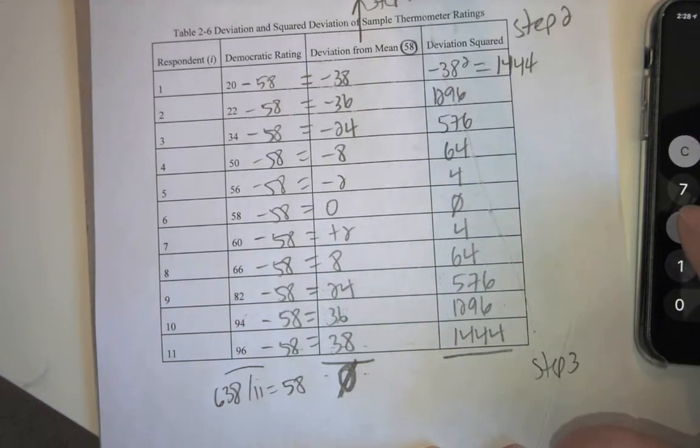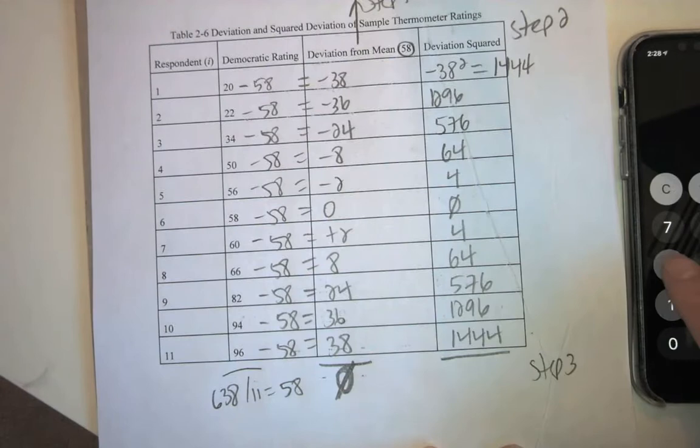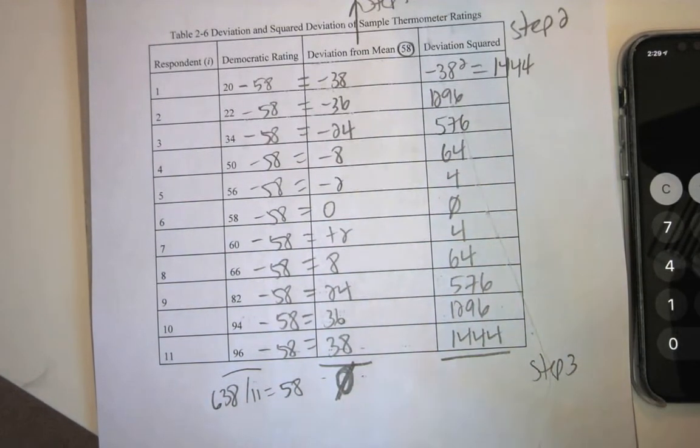Okay, my Apple calculator is not cooperating, as they are wont to do. So again, here I'm adding up the squared deviations for each of the values.